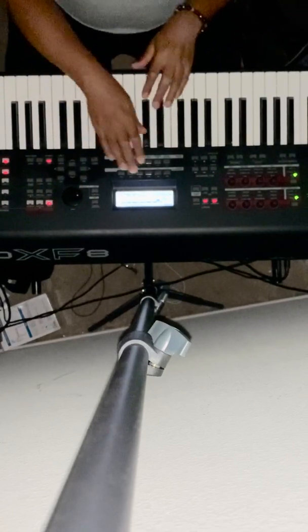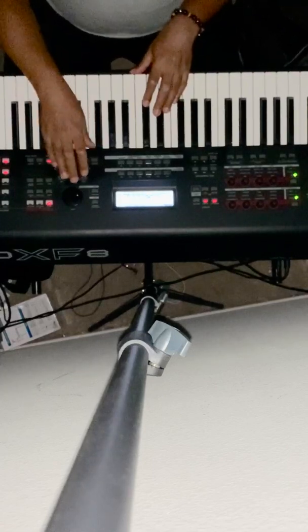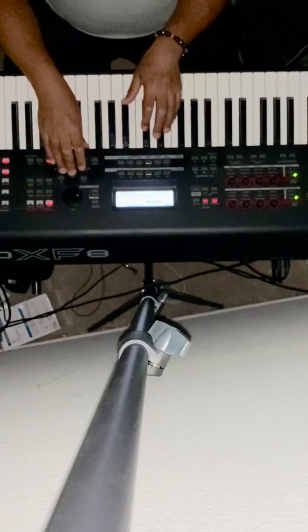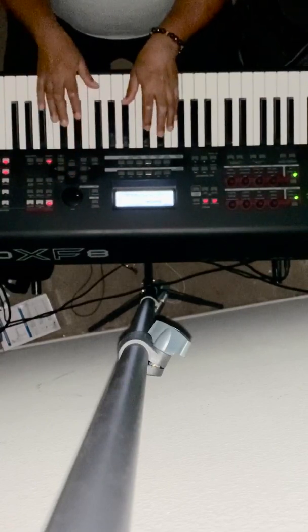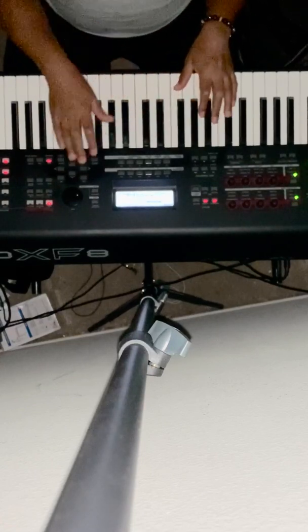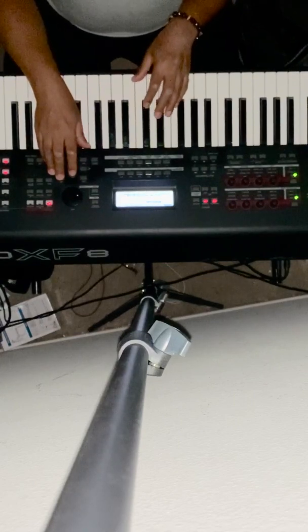Now with different filter types, it's going to sound different however you set your parameters, okay? So for example, I'll give you another filter type. So it's a different filter type, so it's acting different. Here's a different one.